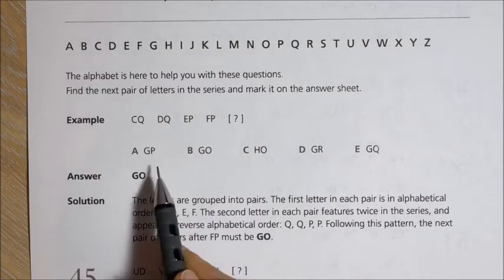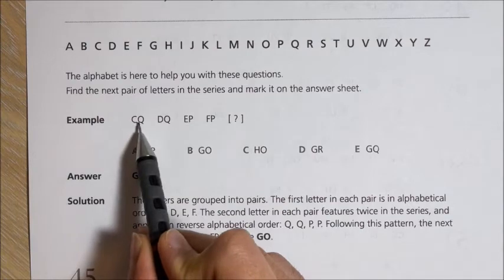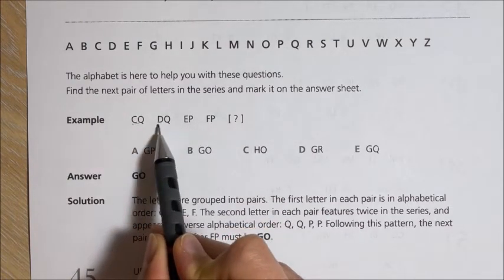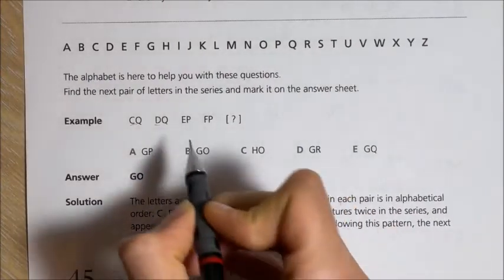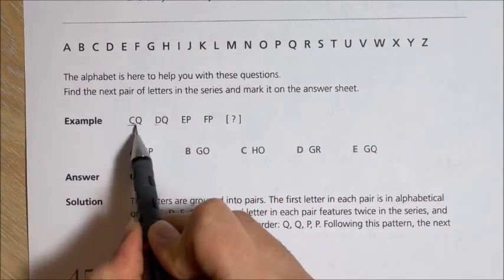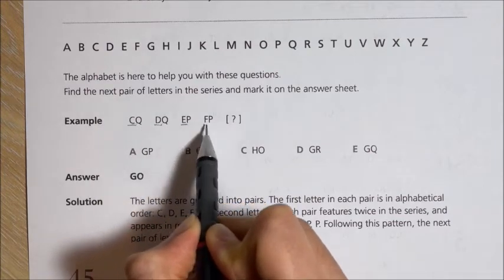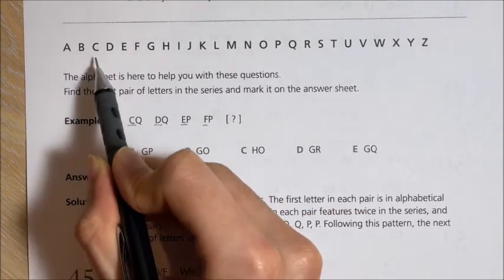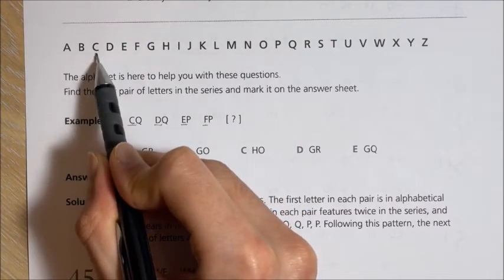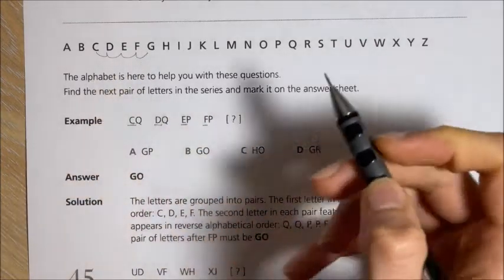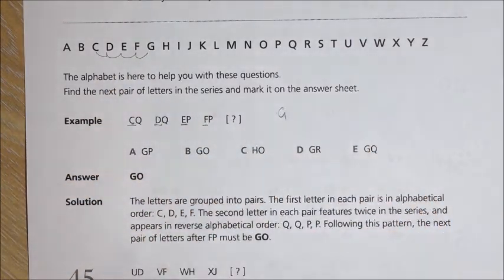Here we can see that each pair of letters is made up of different letter sequences. The first letter simply counts through the alphabet. C, D, E, F. What would the next letter be? If we look at the alphabet, we know it goes C, D, E, F, G. So we know that our answer must begin with the letter G.